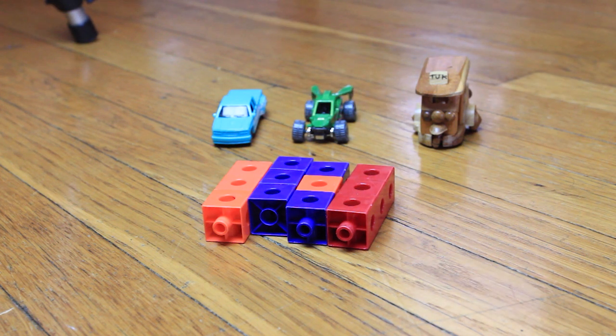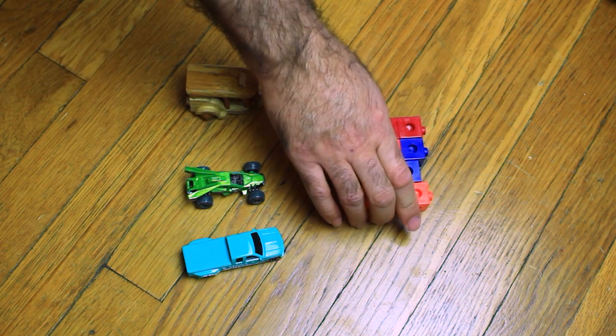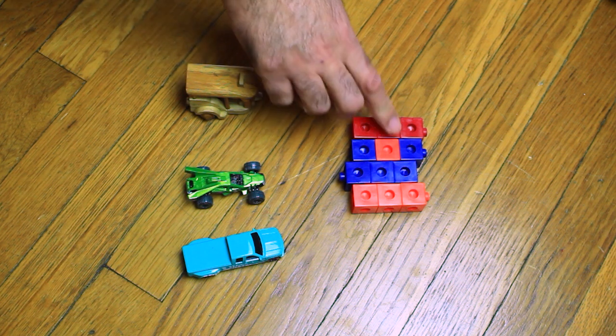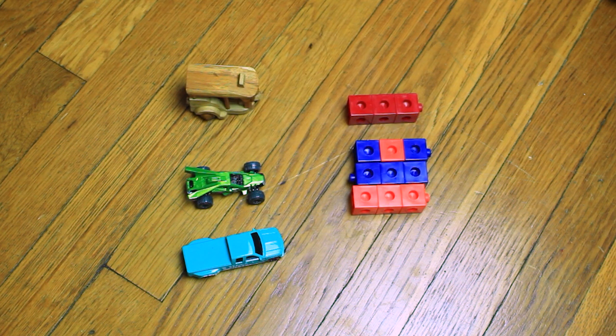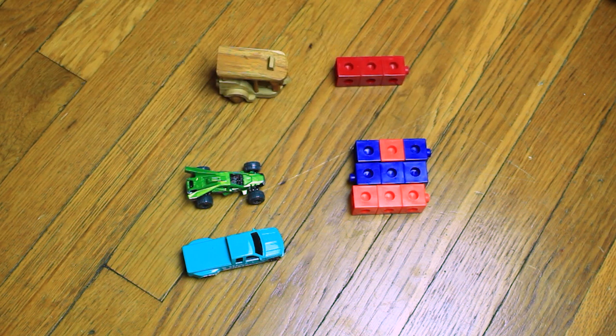So according to the word problem, if I just change it to these instead of sandwiches, let's say you go into a car dealership and it sells three types of vehicles, and 25% of them that they sell are tuk-tuks. Now I got some blocks here, and 25% just means 1 out of 4. So I have 4 bars here. And so 25% of them are tuk-tuks. So I'll take this one here, 25%, and put that with the tuk-tuk.